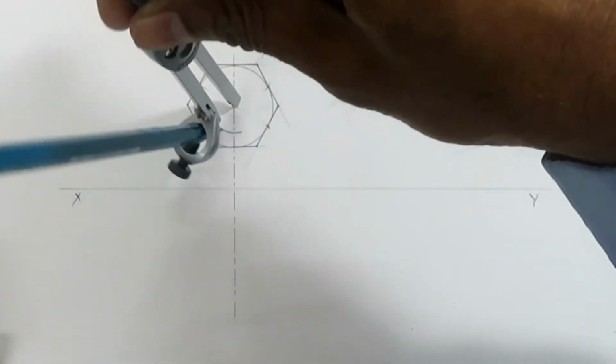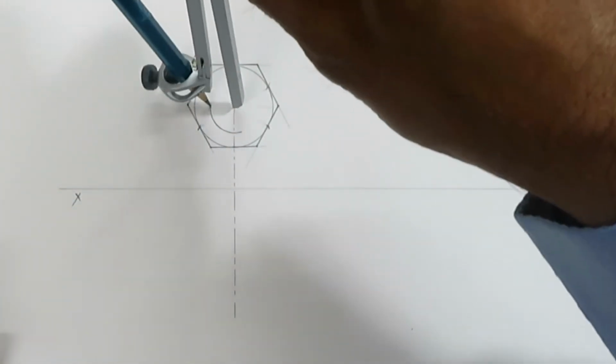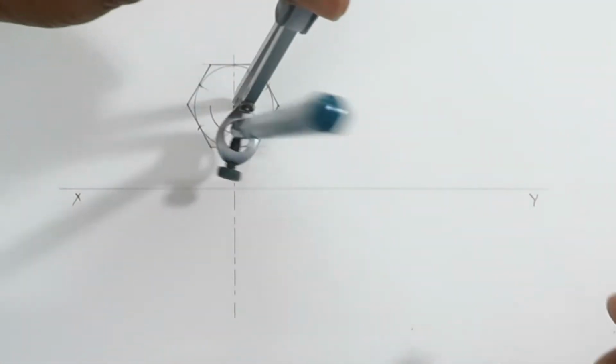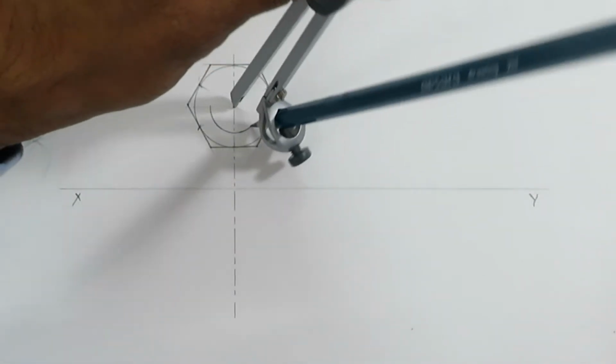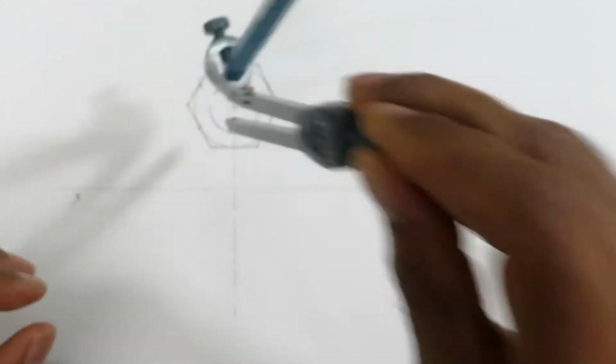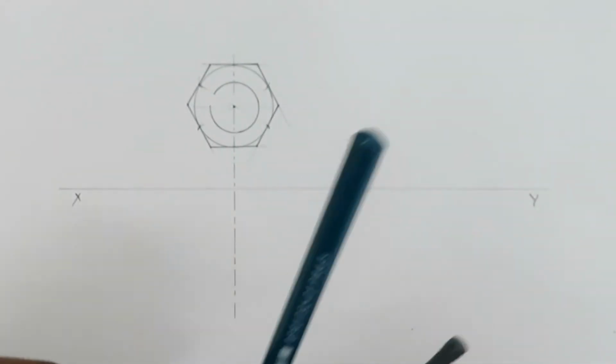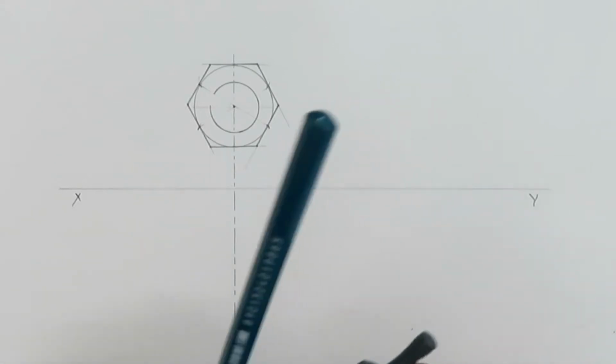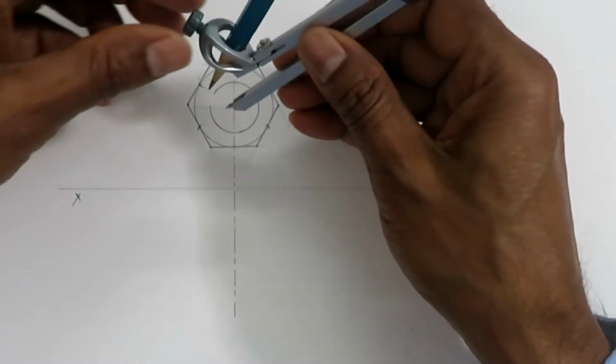So this represents the major diameter of a nut, because the nut has internal diameter, so the major diameter is not completed and the minor diameter will be completed.